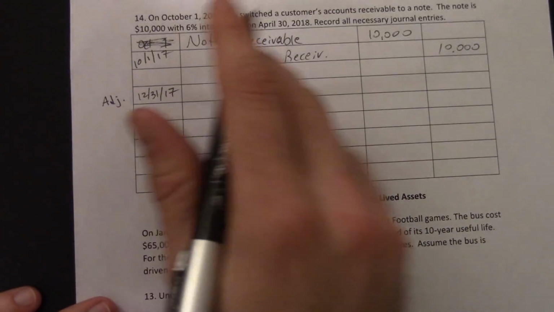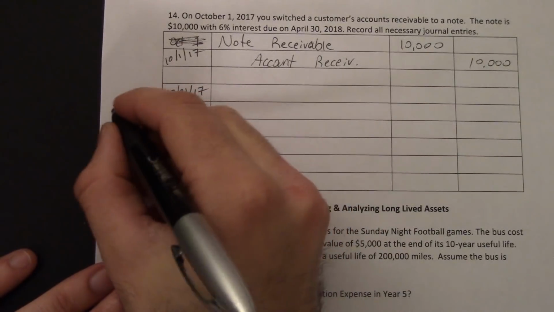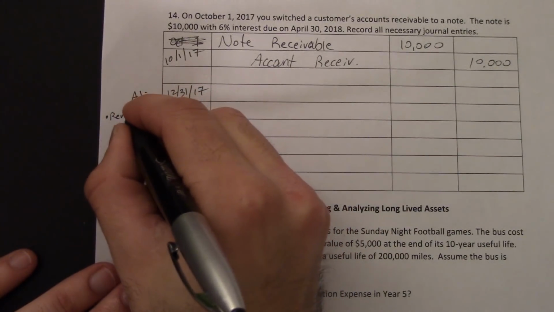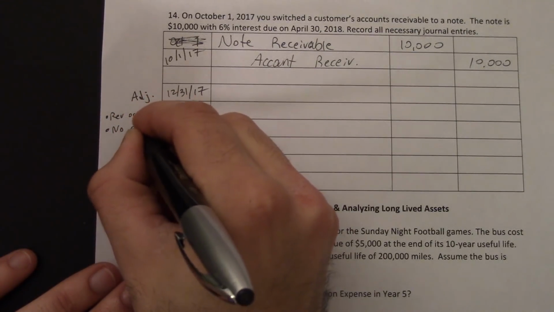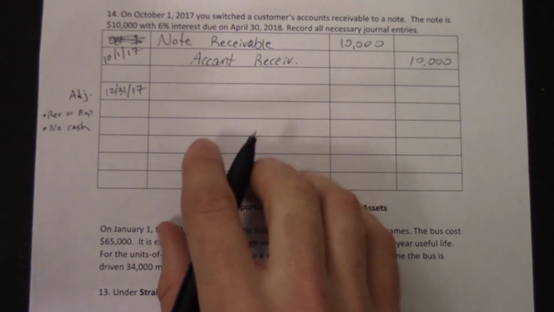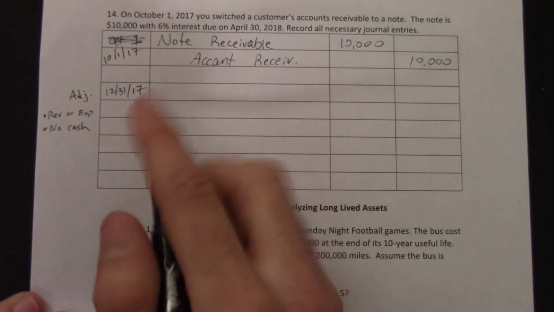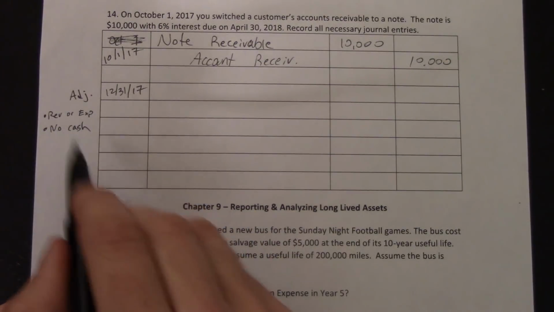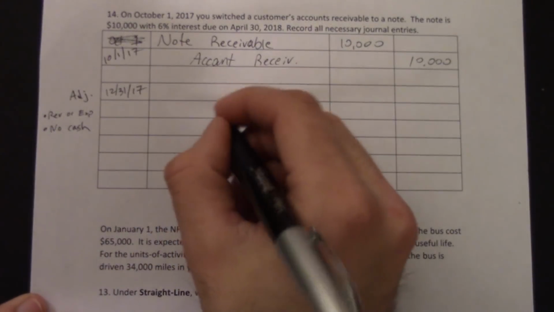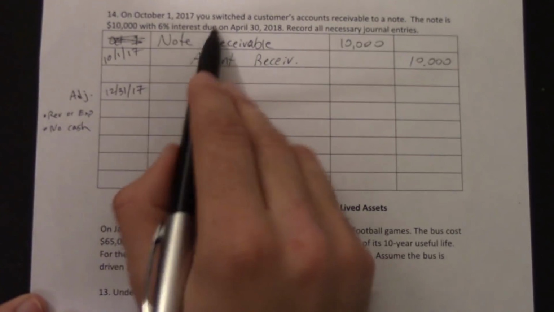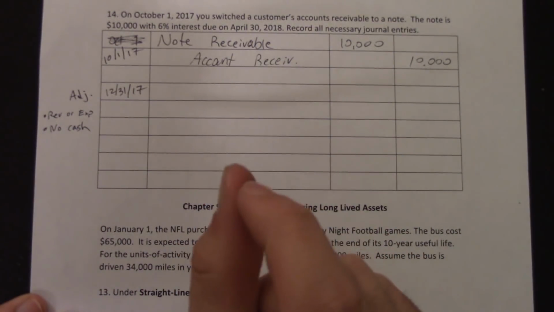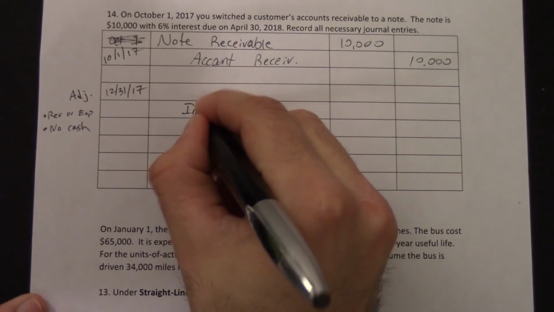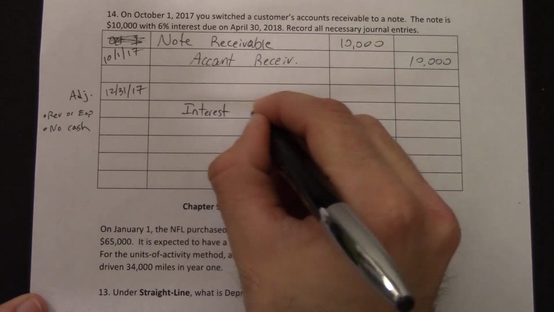Now remember, from exam 1, adjusting entries have a revenue or an expense and do not include cash. So in this case, we're not going to have cash, but are we going to have a revenue or an expense? We're going to have a revenue because we're charging them interest, 6% interest. Revenues are credited.